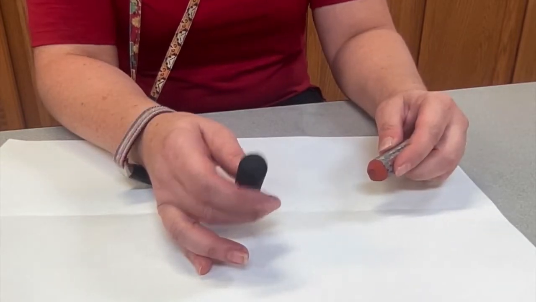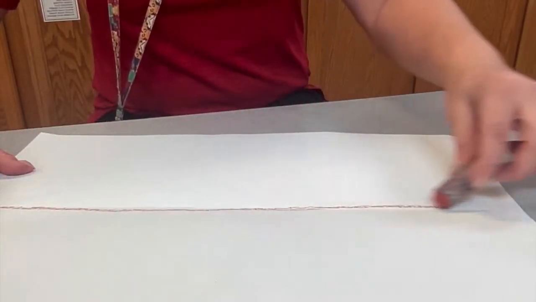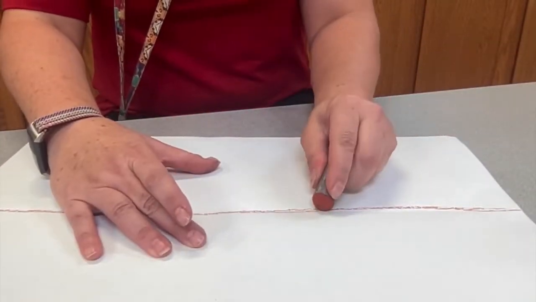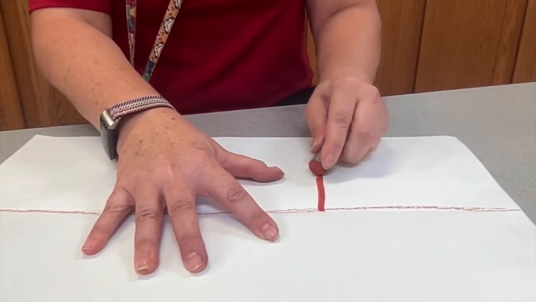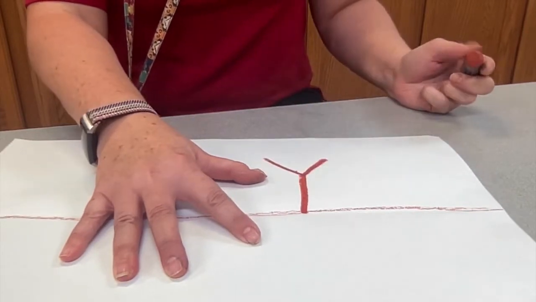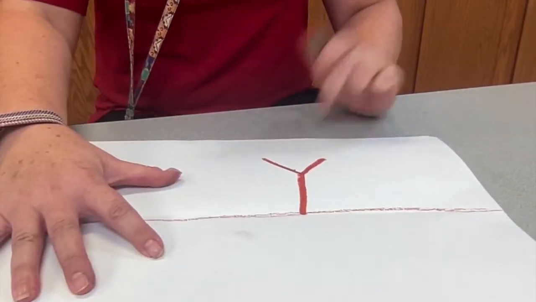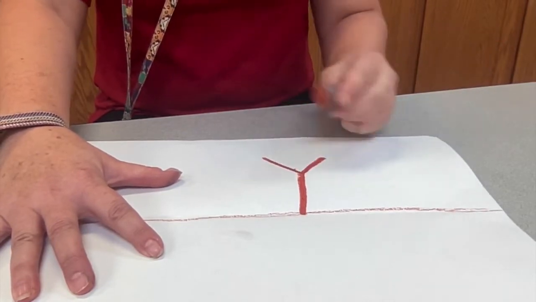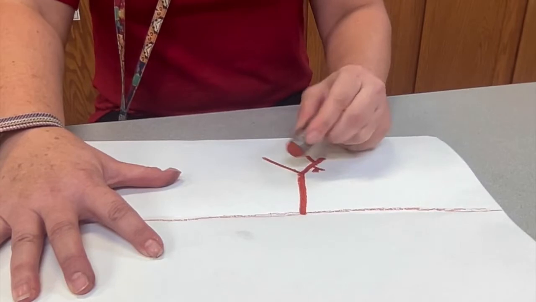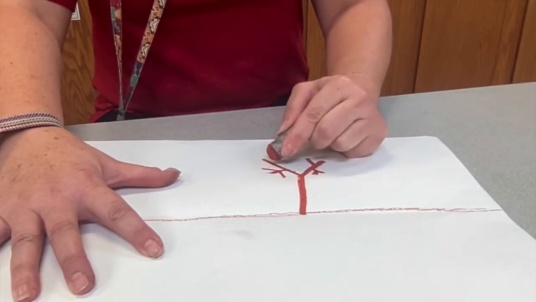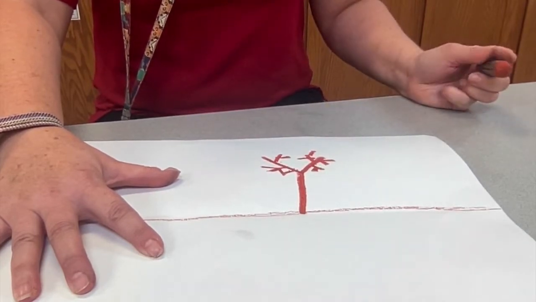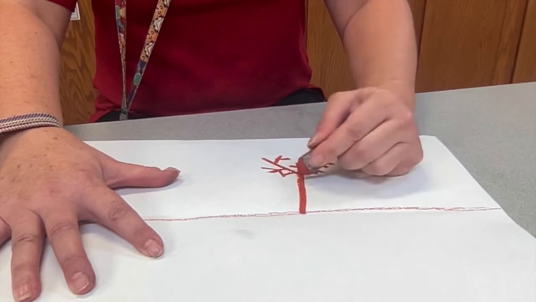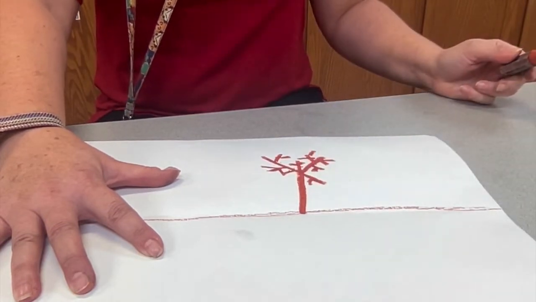When I say Y tree, we're actually going to create the letter Y. So here is the middle of my paper where my fold line is. I'm going to start on the fold, and I'm going to go up, and I'm going to press hard with my oil pastel and make a Y, letter Y. Now, this is why we call it a Y tree, because we start with the letter Y. I'm going to add some branches to that letter Y, and then my tree is done. I could even add some branches in the middle or down below if I want.